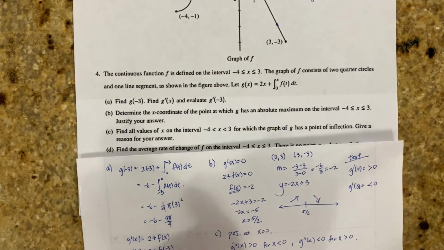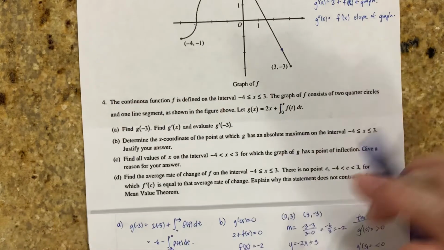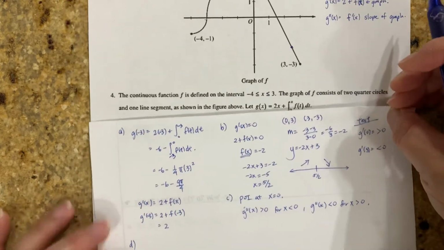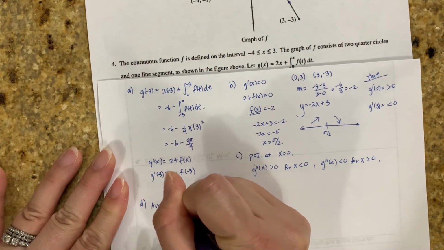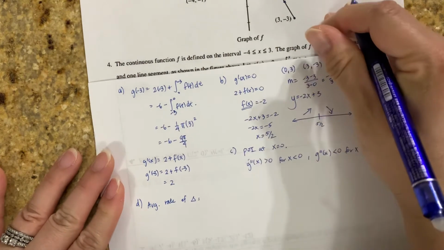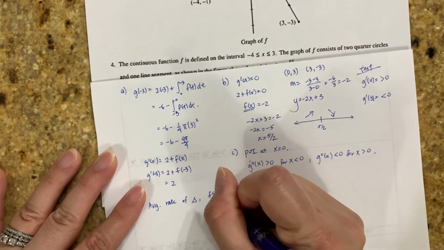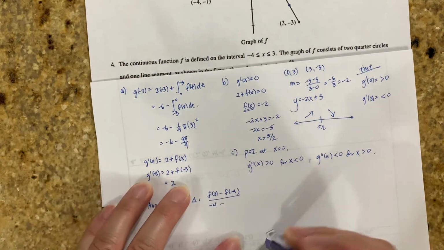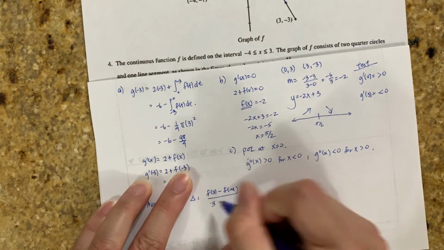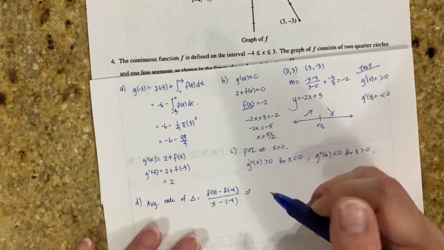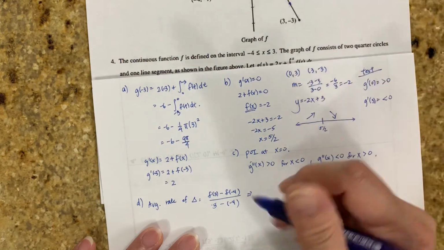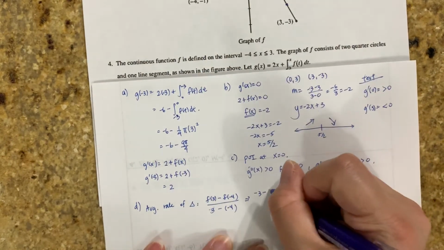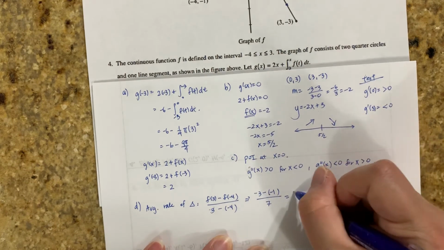All right, so part D. The average rate of change is going to be, it says between -4 and 3. So average rate of change says I'm looking for f, the final f between -4 and 3. So f of 3, f of -4. So y2 minus y1 over x2 minus x1, right? So what is f of 3? F of 3 is -3. F of -4 is -1. So minus 1 over 7. So that gives me -2 over 7.